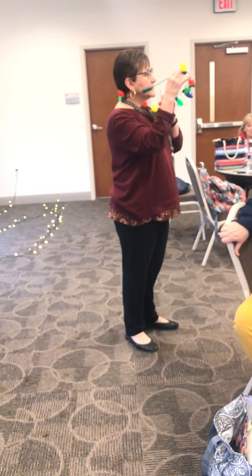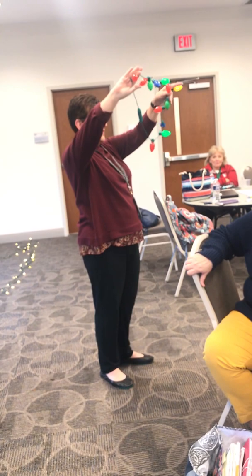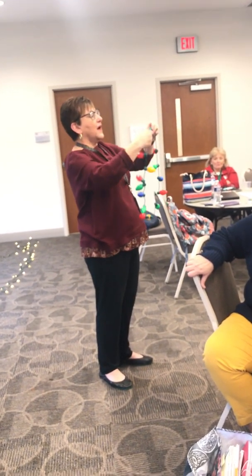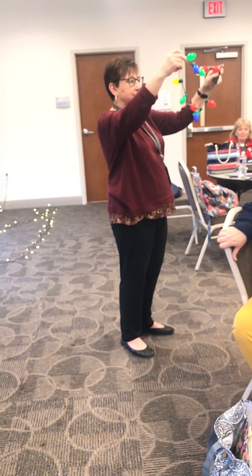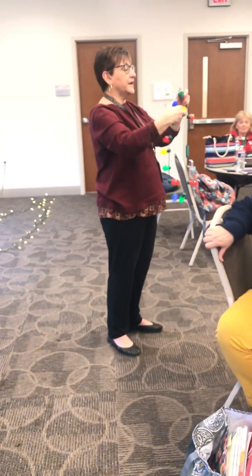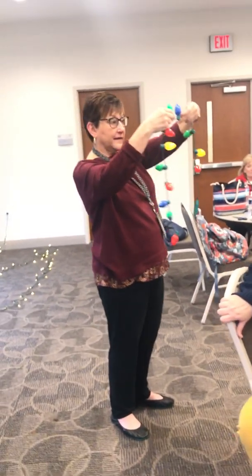But look, I have this one. And this one is in a circle. It's in a circle, and it does have a little battery. But I wonder what would happen to this one. It's kind of wadded up right here. I wonder what would happen to this one if I cut it.